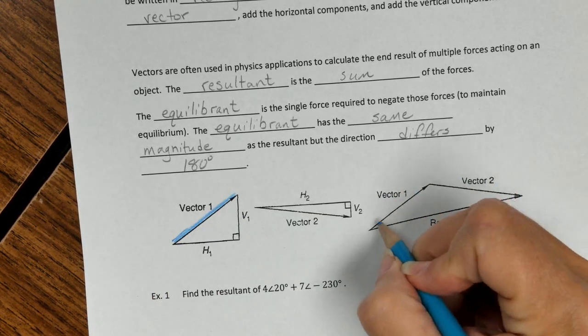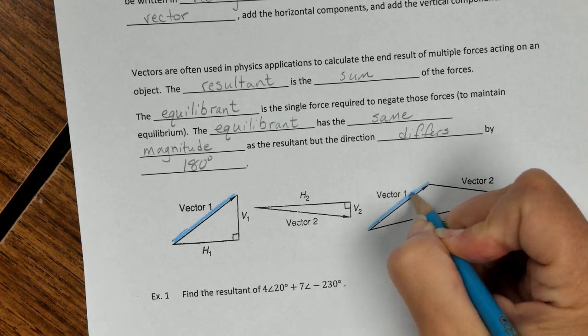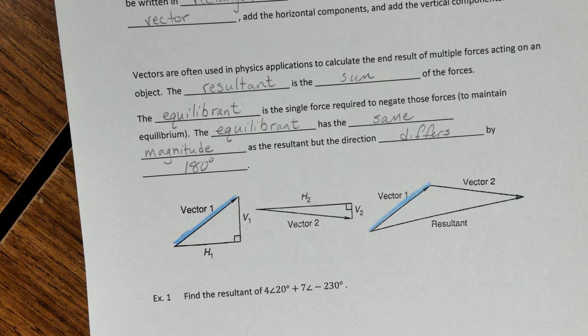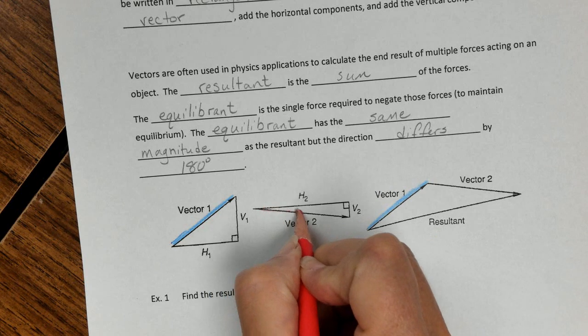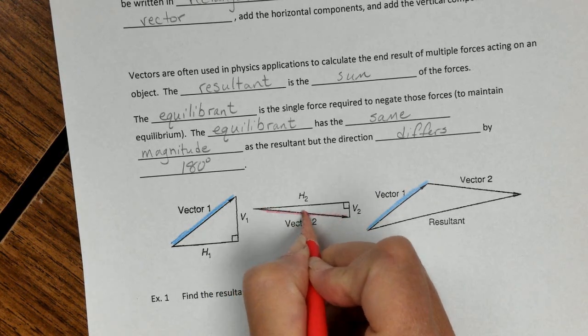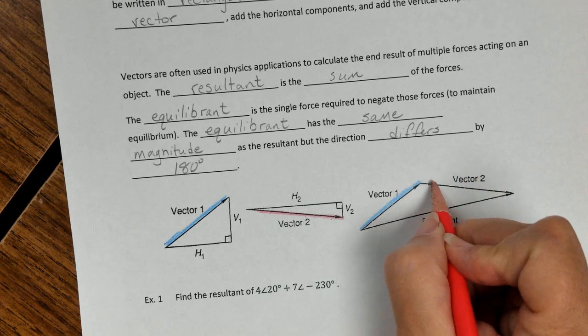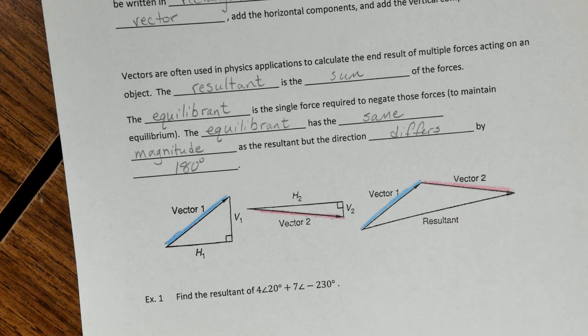Over here, vector 1. And then in the middle one here, vector 2. Down over here, that's on the right.